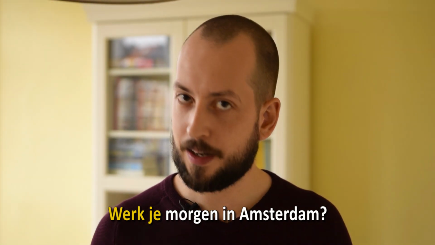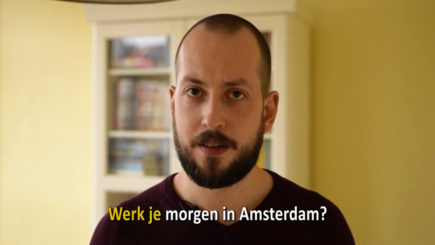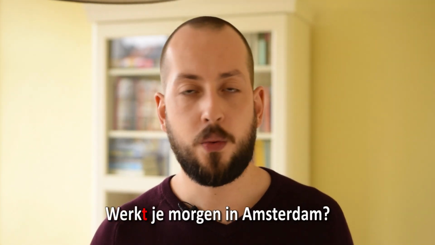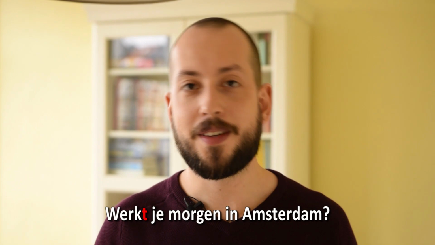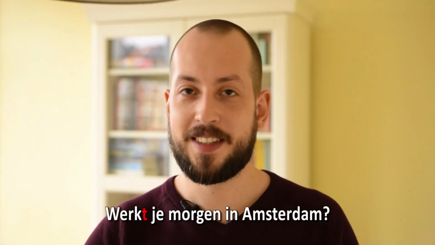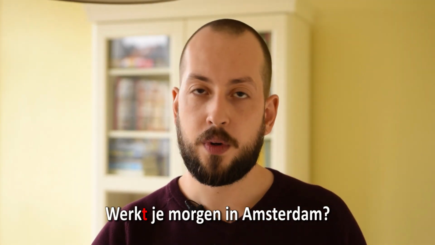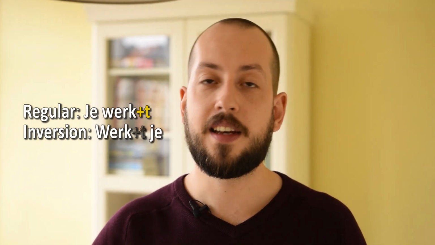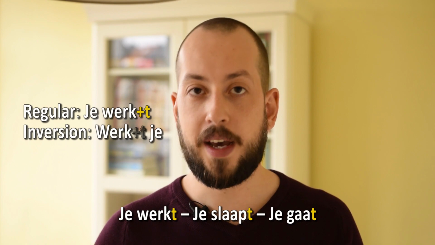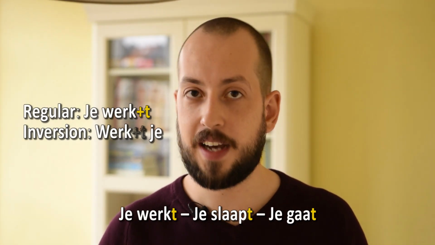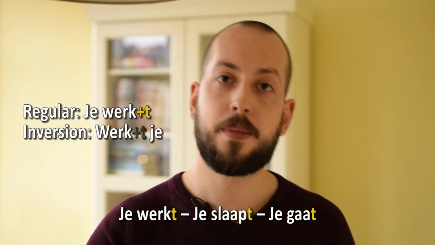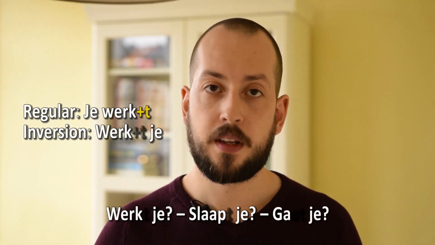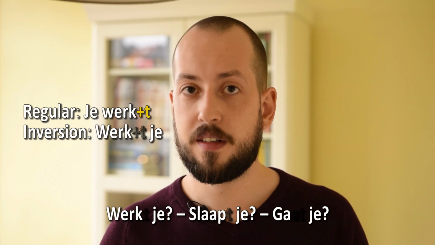Wait, there is something a little bit strange about this sentence. Normally we say, je werkt. Why do we say, werk je? Well, this is the only exception that you have to take into consideration. When you conjugate a verb with je or jij, normally there is a T at the end of the verb. Je werkt, je slaapt, je gaat. But when we apply the inversion, this T disappears. Werk je, slaap je, ga je.